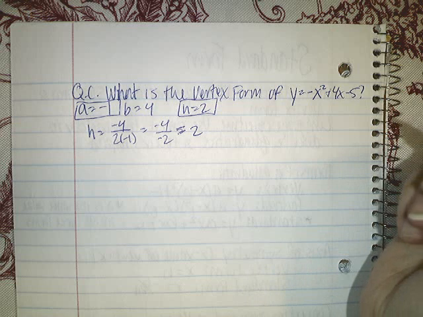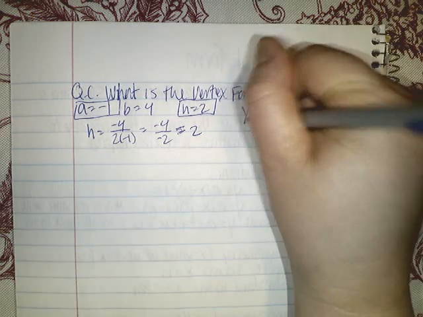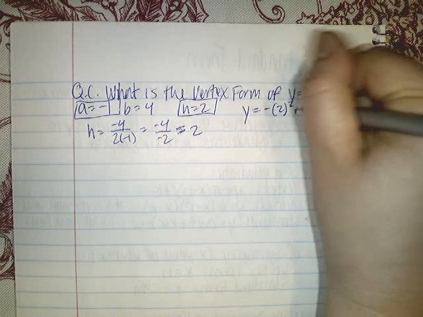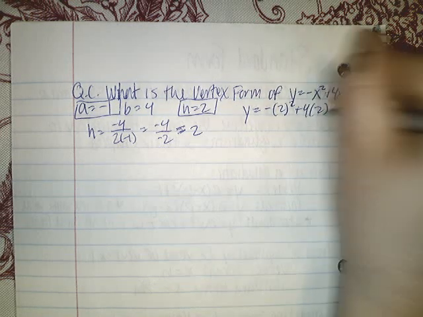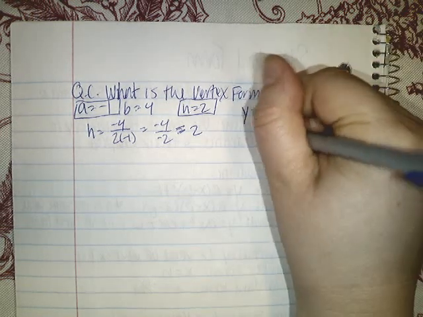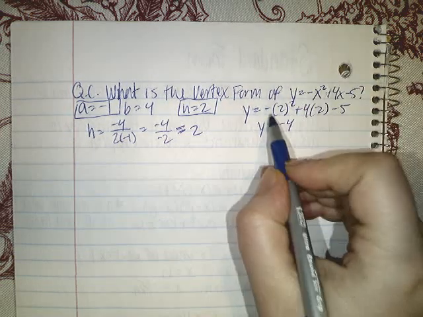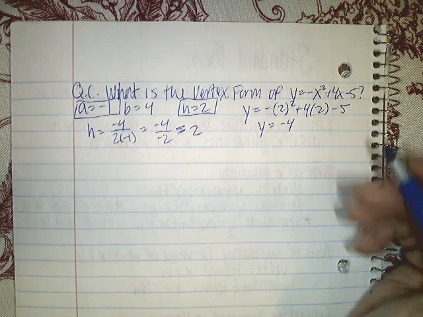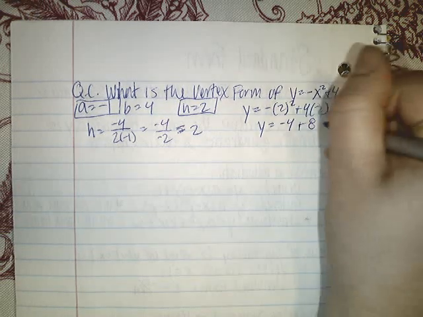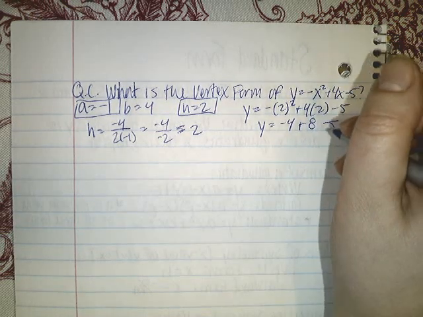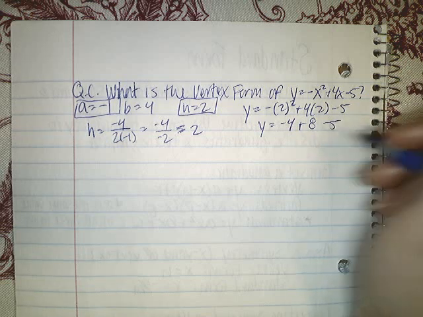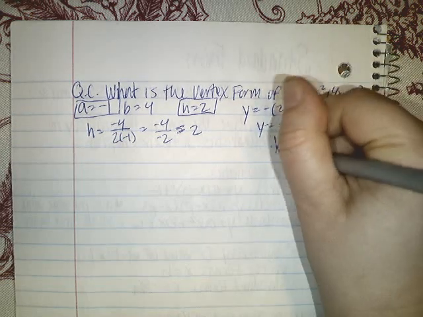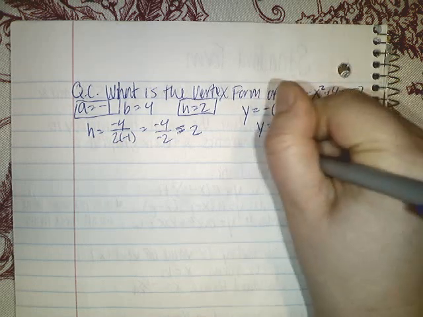So all I'm going to do is plug that into my original. So I get y equals -2 squared plus 4 times 2 minus 5, which is going to be -4. Since that negative is in front, keep in mind that's your A value. It's in front. It's not squared. -4 plus 8 minus 5, which gives us -1. So I can say k is equal to -1.